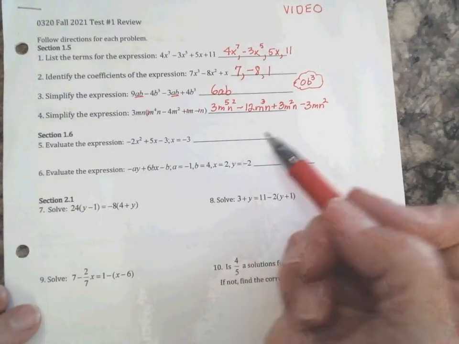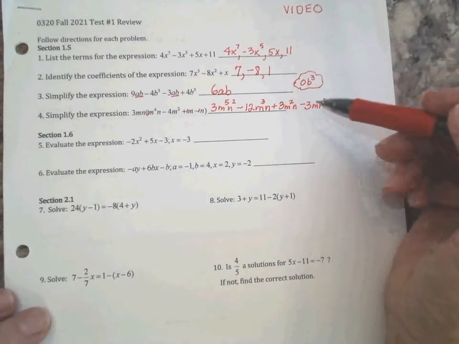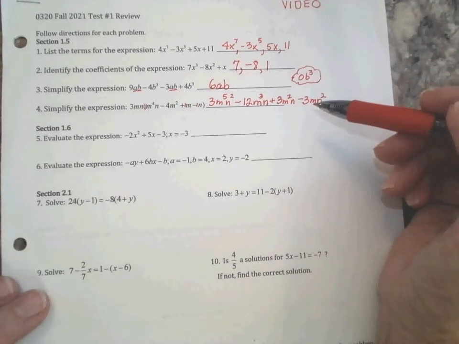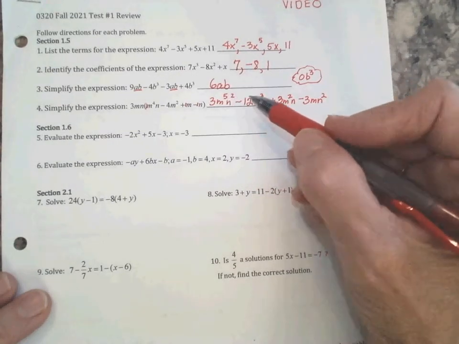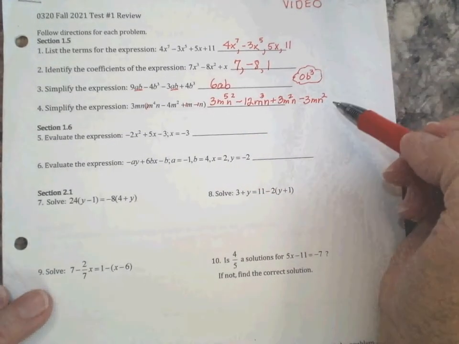Okay, so these first 4 questions should be pretty easy. These should be problems that everybody should be able to get correct. Be very careful when you're writing your exponents, and I must be able to read your work.